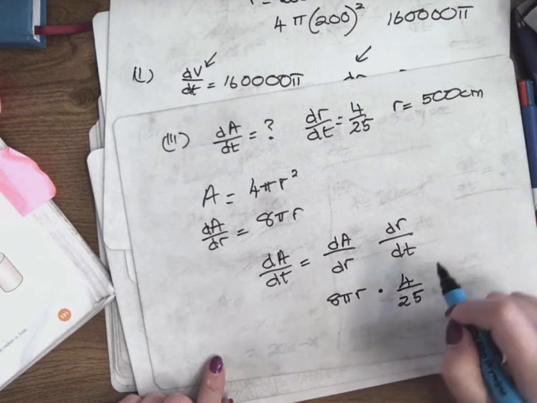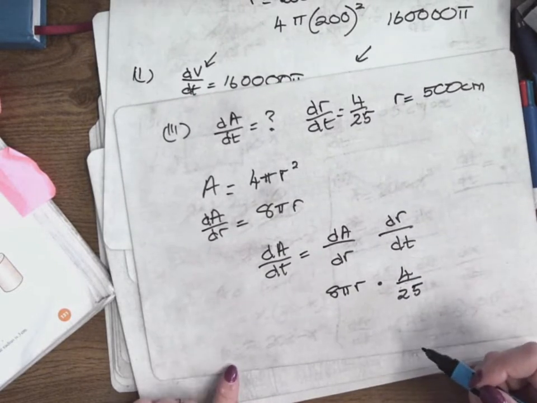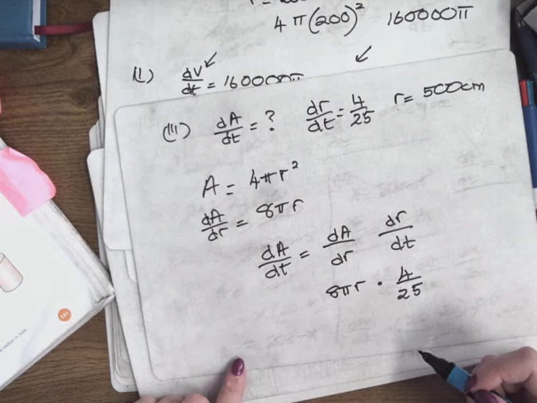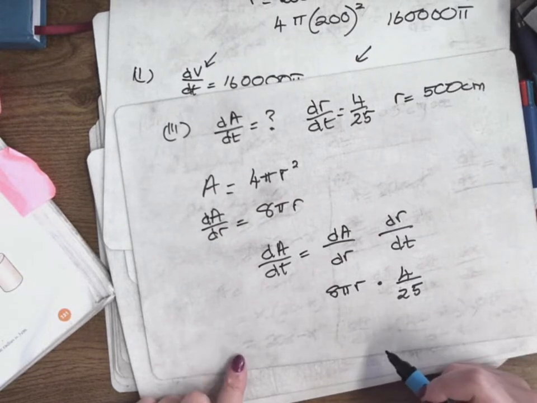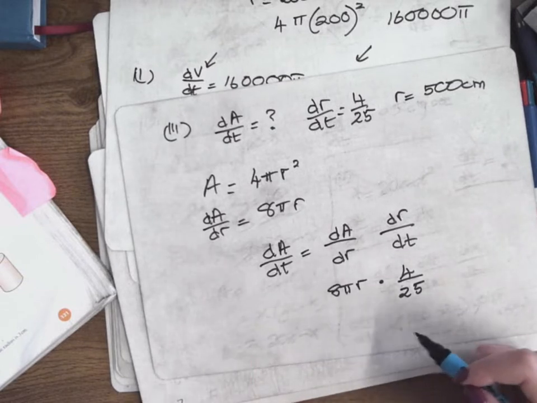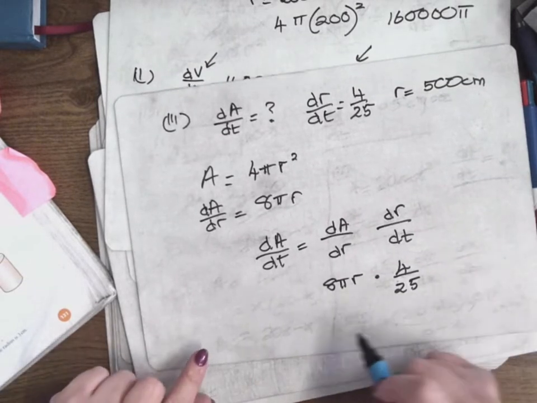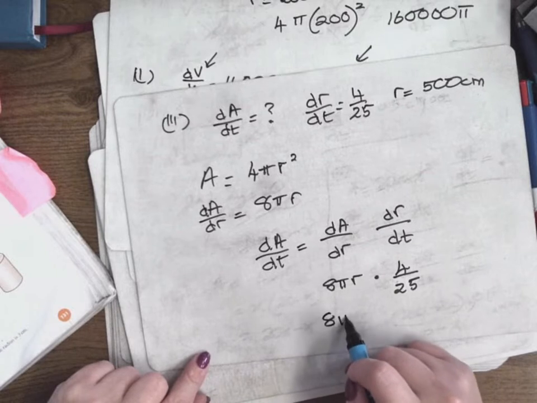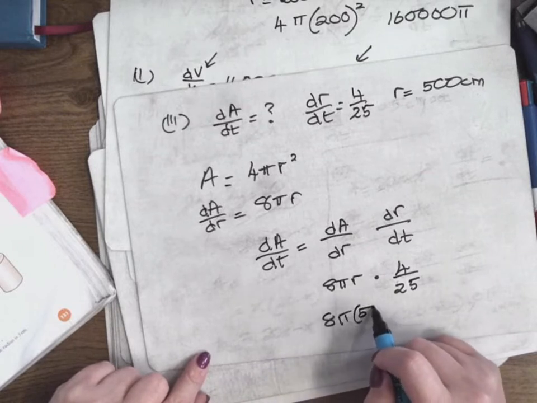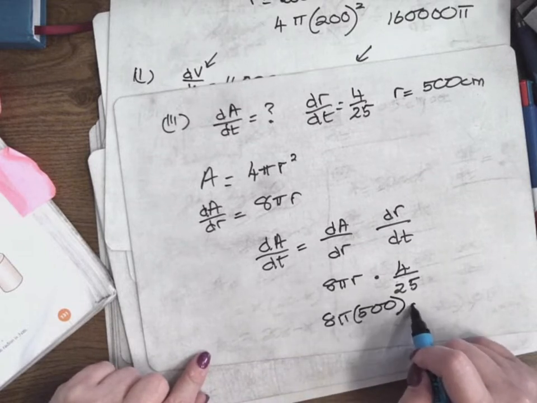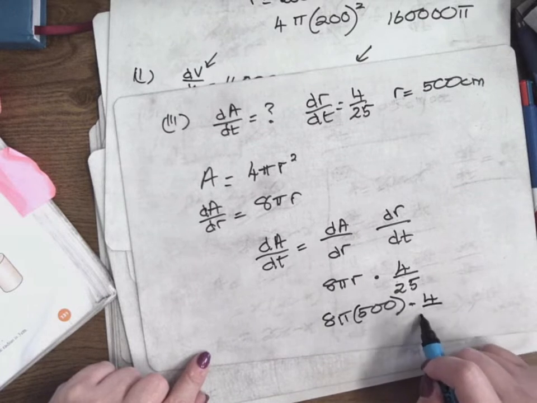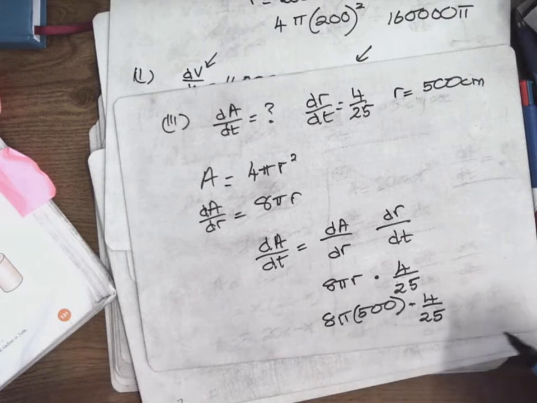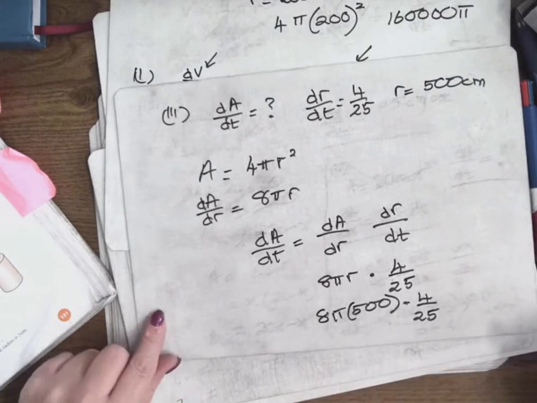And then I had to put r is 500 into that. You get what you get. Does anyone know what you get? You have to put in a pi for that. 8 pi by 500 multiplied by 4 over 25, and that's what you get. Is that okay? Are we alright?